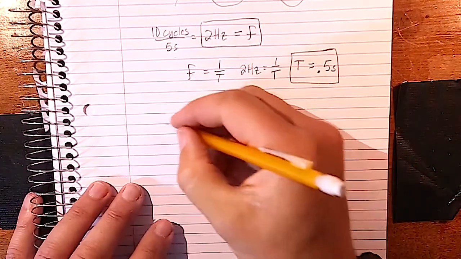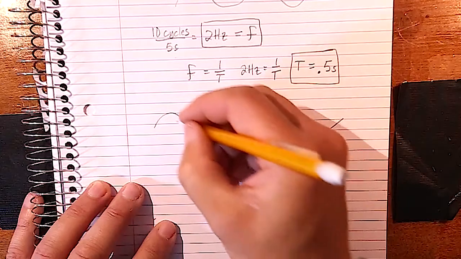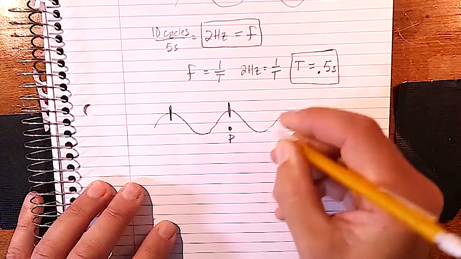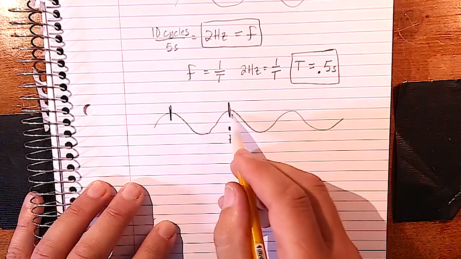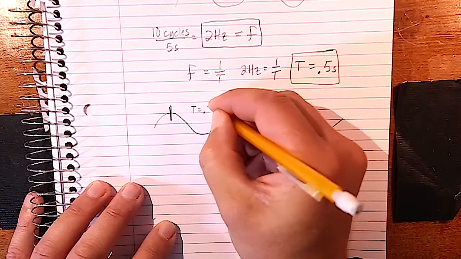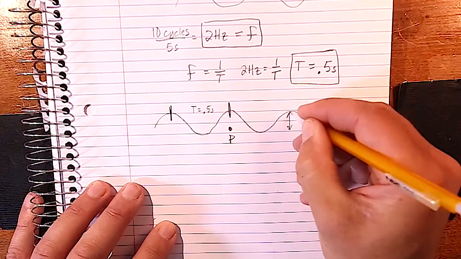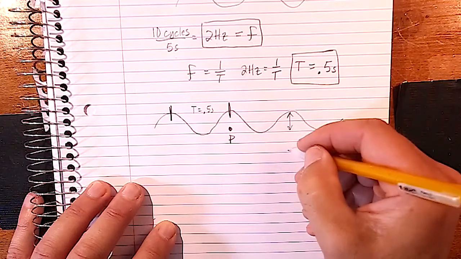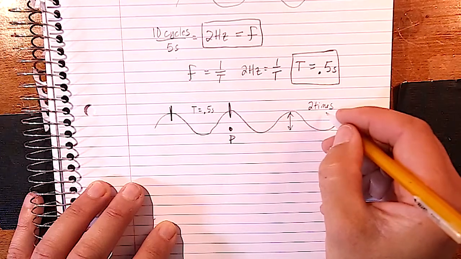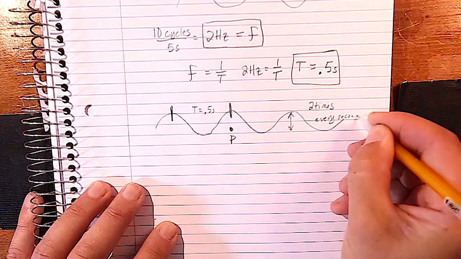So let's go ahead and draw out a wave so that we can see exactly what's happening. We would say the time it takes for this point P right here, for this crest to get over to where this crest is, that's going to take 0.5 seconds. But when we talk about the hertz, what we're talking about is this wave is oscillating up and down. It's going to do that 2 times in every second. That is 2 hertz.